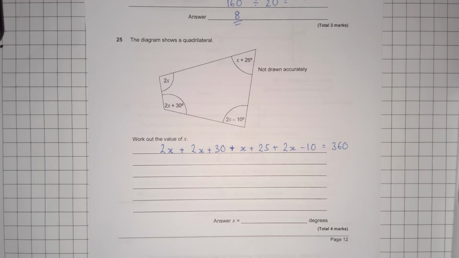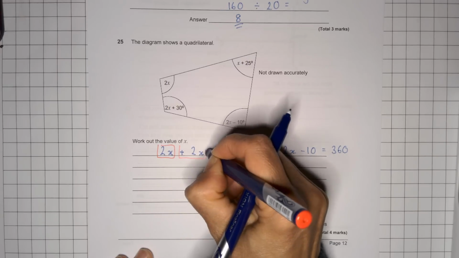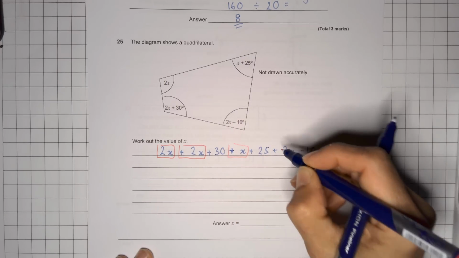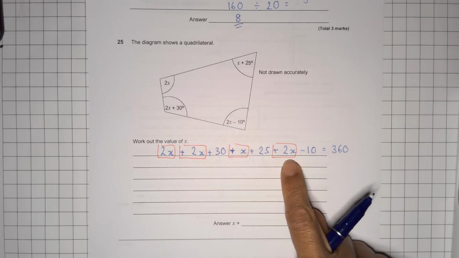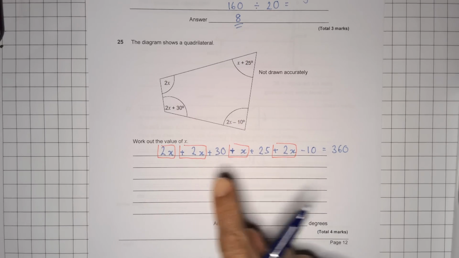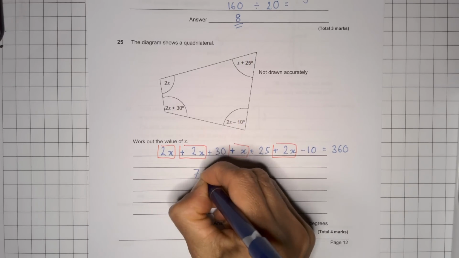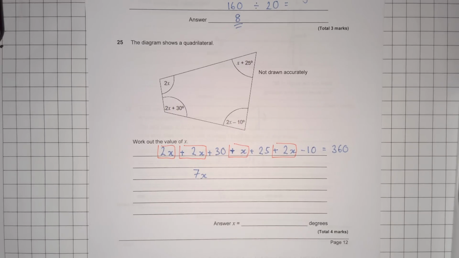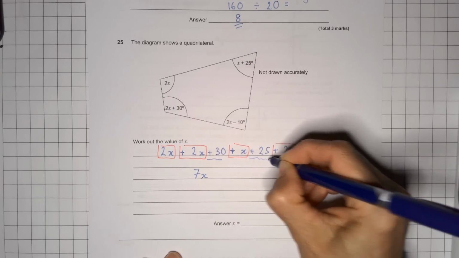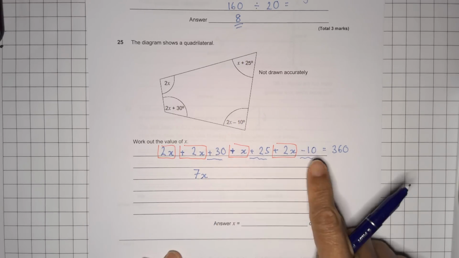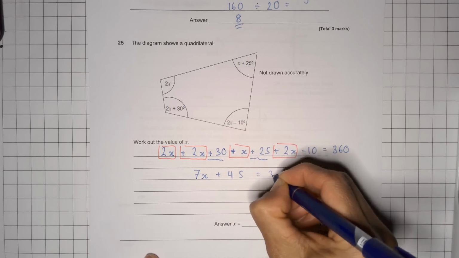So now we will collect all our x's, and so here we have 2x plus another 2x plus an x plus a 2x. So we're going to add all those together. So we have 2, 4, 6, 7, 8. So I made too many, did I? 1, 2, 3, 4, 5, 6, and one more there, 7. So we have 7 lots of x's. And now we're going to look at what we have, and we have a plus 30 plus 25 take away 10. So 30 take away 10 is 20, 20 plus 25 will be 45, so plus 45, and all of that is equal to 360.